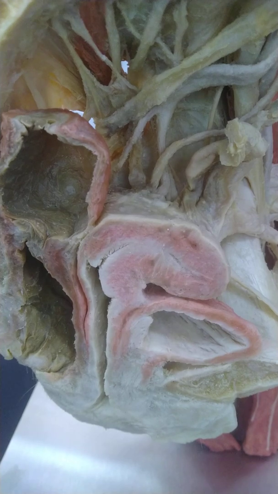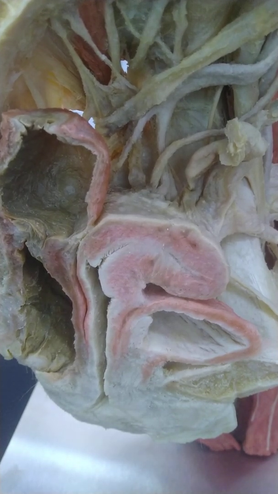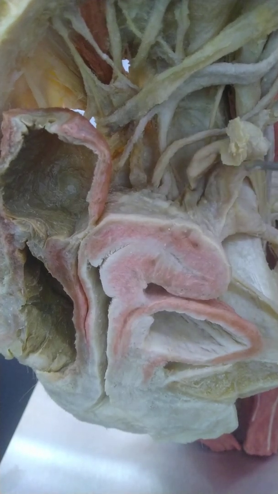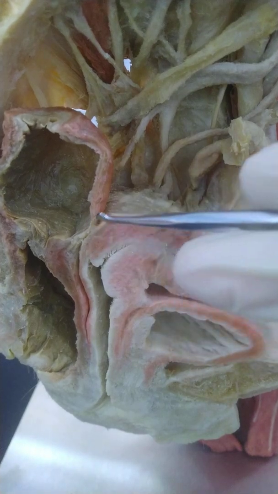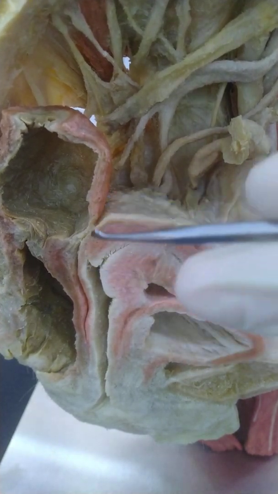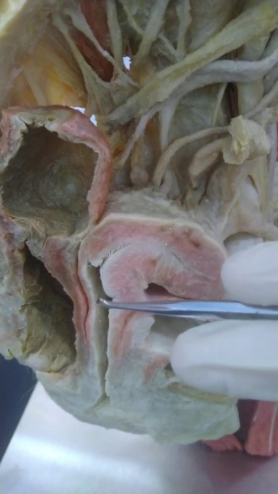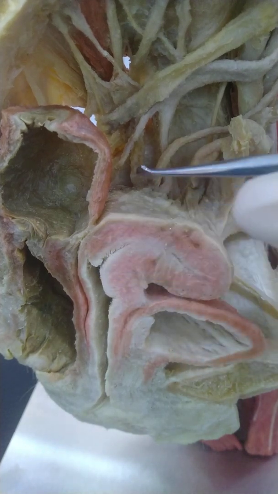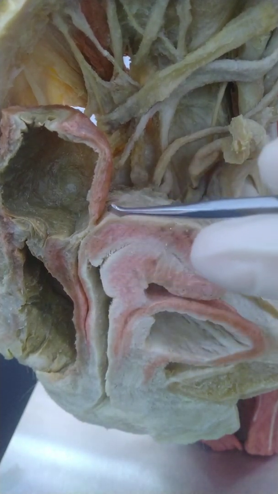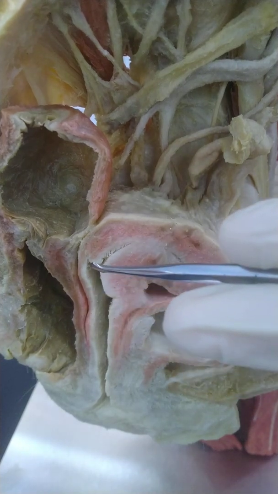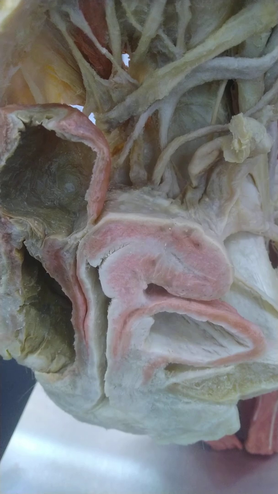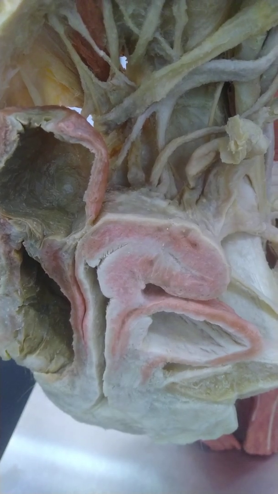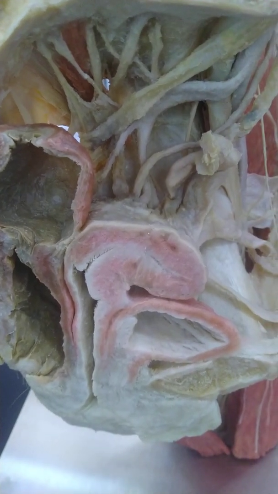So if there's a problem in the pelvis, you have increased peritoneal fluid, we can actually collect a peritoneal fluid sample from the pouch of Douglas through the vagina. The procedure is called culdocentesis.